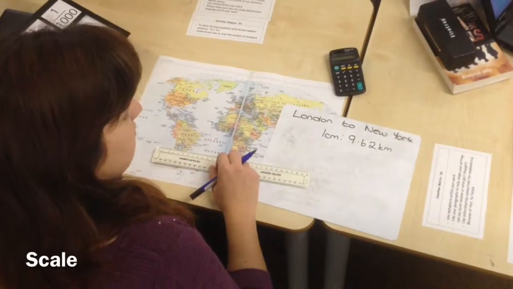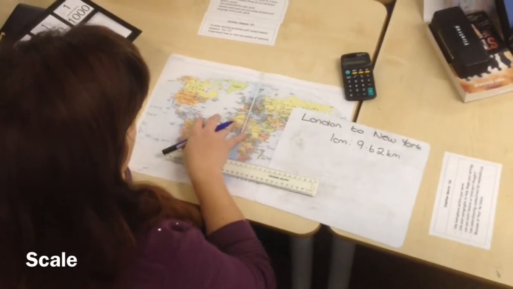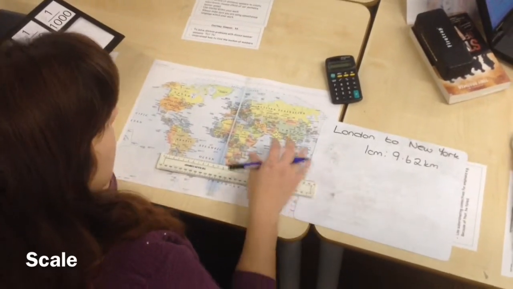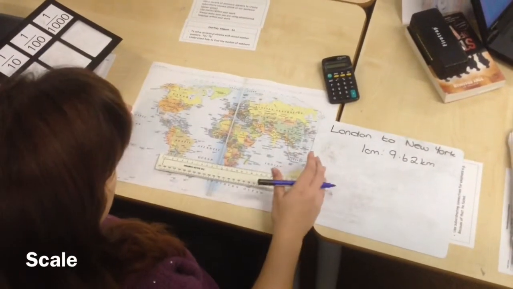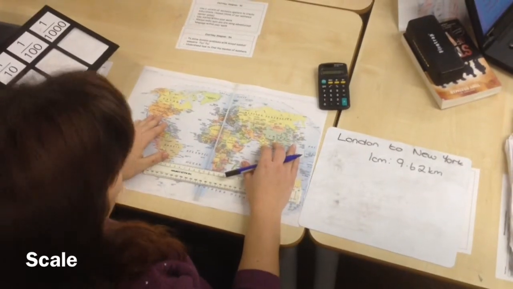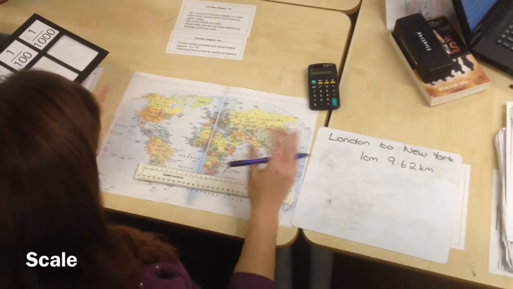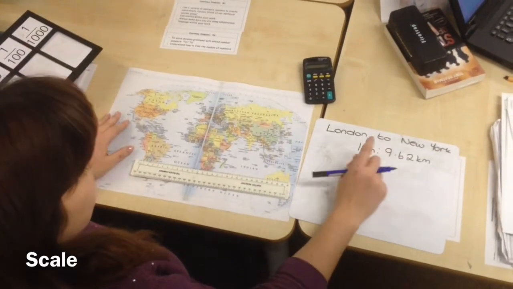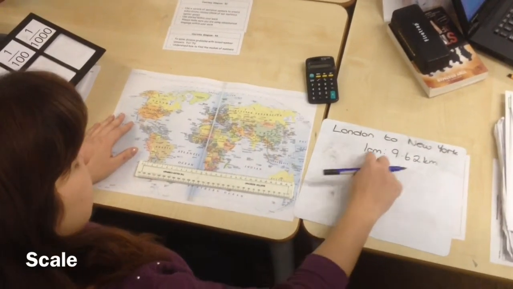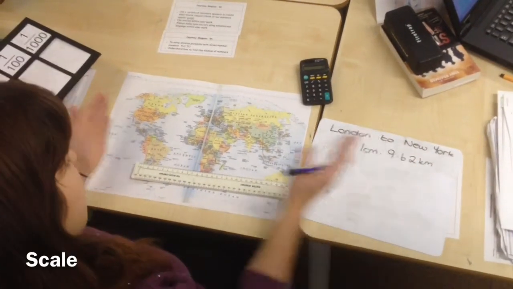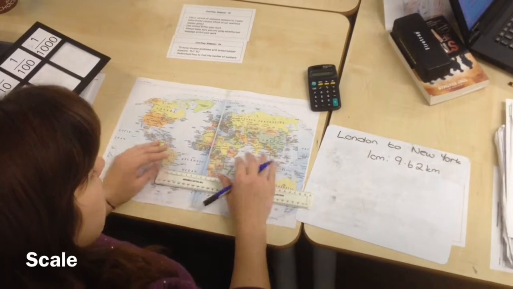Okay, so today we're going to be looking at scale using an atlas. Now the reason we use scale is because obviously if I had this world map, I can't put the actual distances on my page, it just doesn't fit. So in this case I'm going to be working with the scale from 1 centimetre, which is equal to 9.62 kilometres. That just means everything fits on my page.